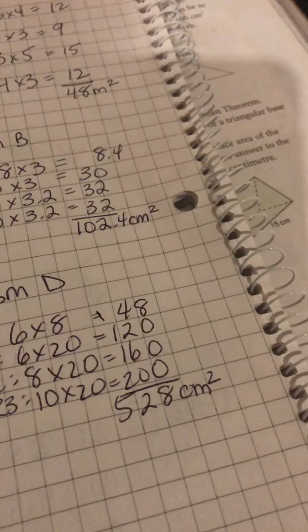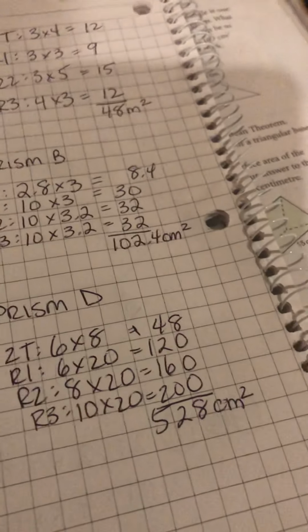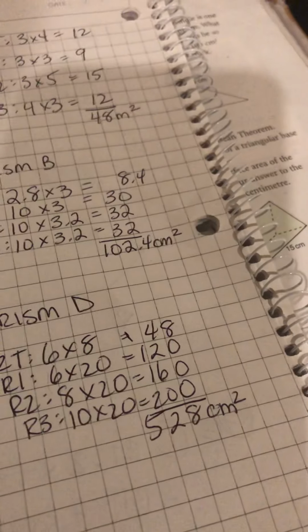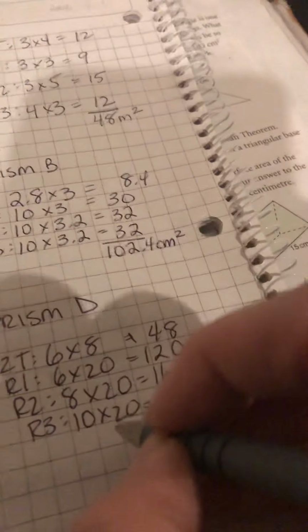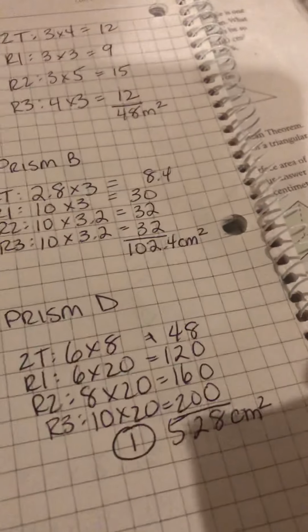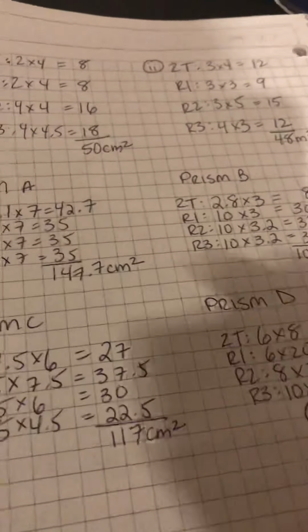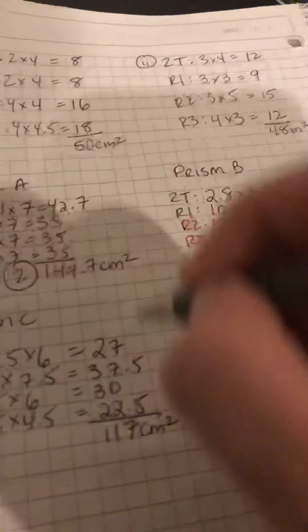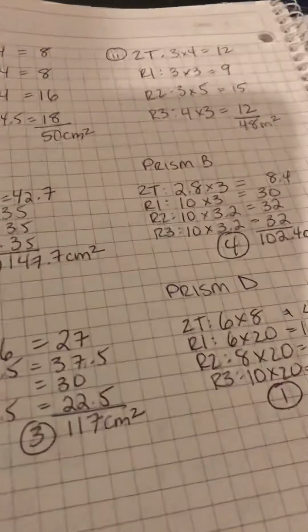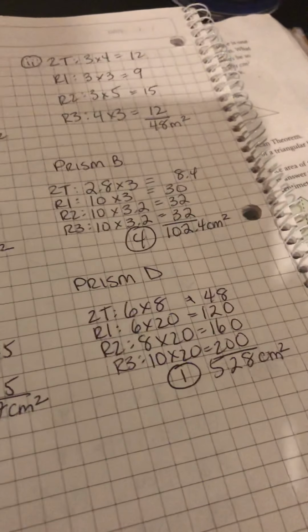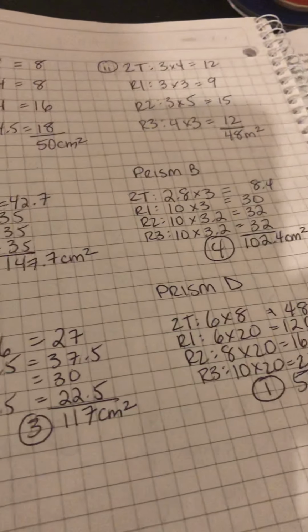That's obviously quite a bit bigger than the other ones. So obviously the greatest one will be this one. That's the greatest. The second greatest would be this, and then third, and then fourth. So that is the answer for number 8.